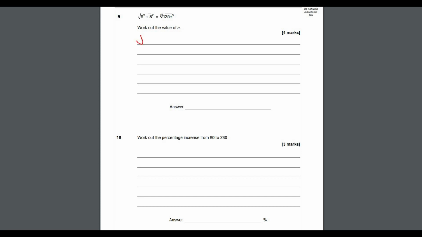I'll first start by working out what 6 squared is. So 6 squared is 6 times 6, which is 36. I'm going to add that to 8 squared, 8 times 8, which is 64. And that equals the cube root of 125a cubed, okay? Now I'm going to add 36 and 64 together, which gives you 100. So we now have the square root of 100 equals the cube root of 125a cubed, okay?